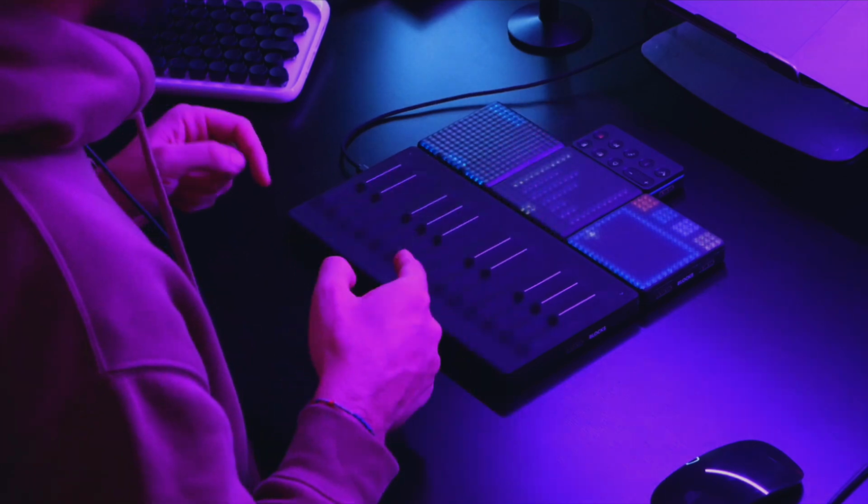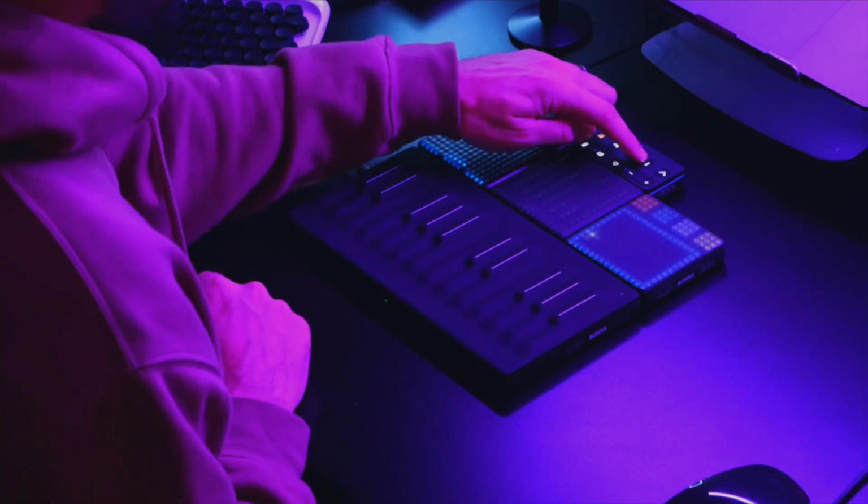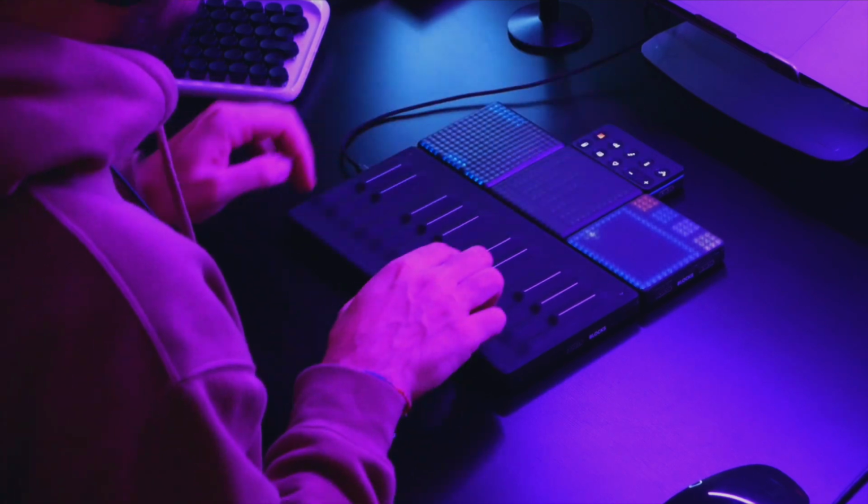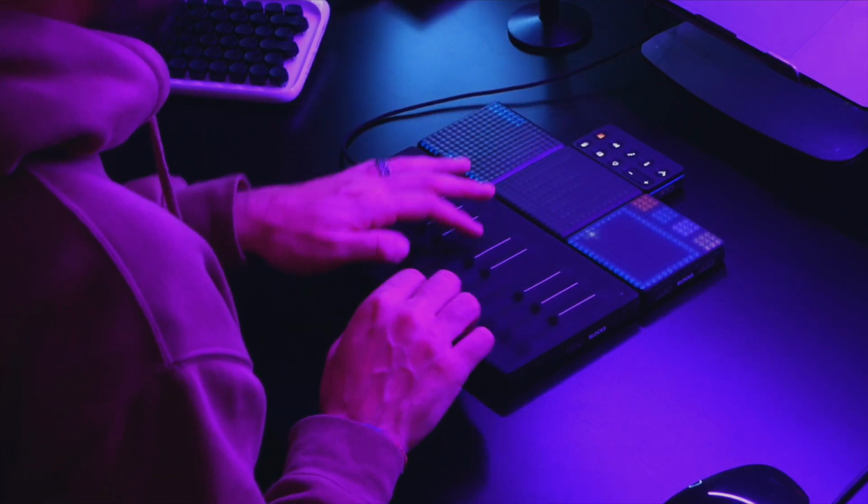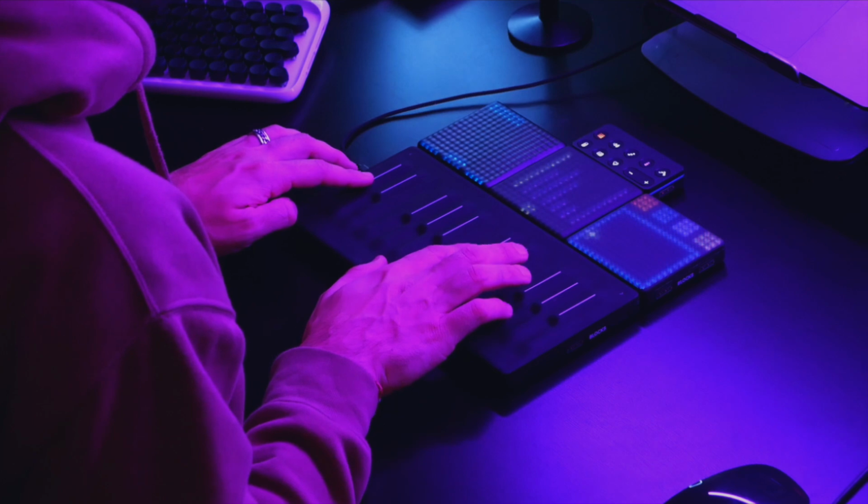Now the live block becomes super useful in this setup because I can turn on each of the different modules from here without clicking on the computer. So if I press the chord button, now smart chords is active. If it was off, I would just get normal notes. If it's on, I get my chords.